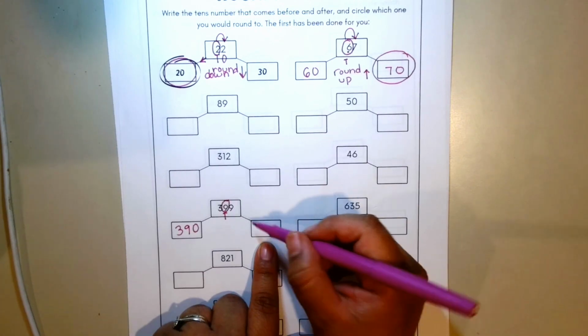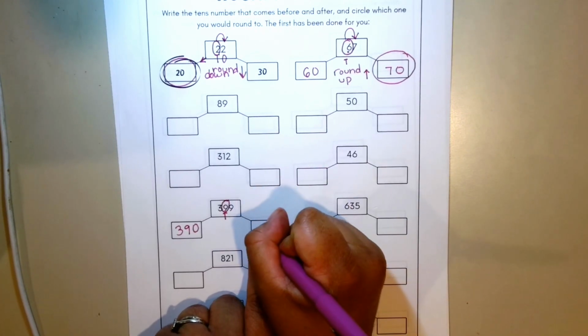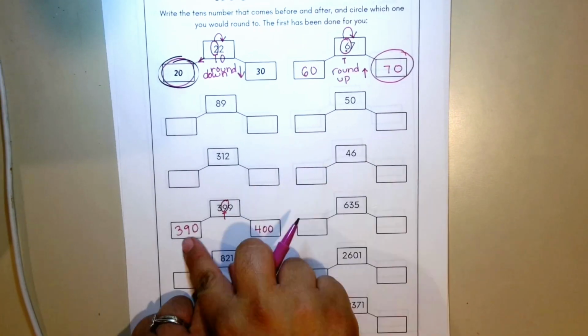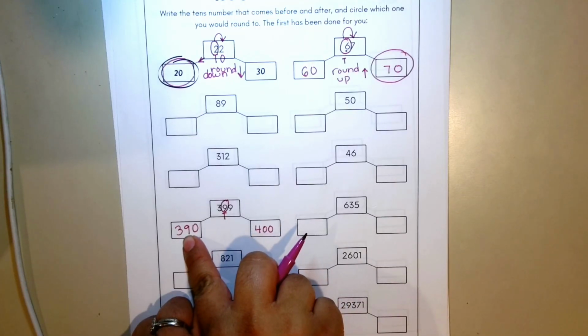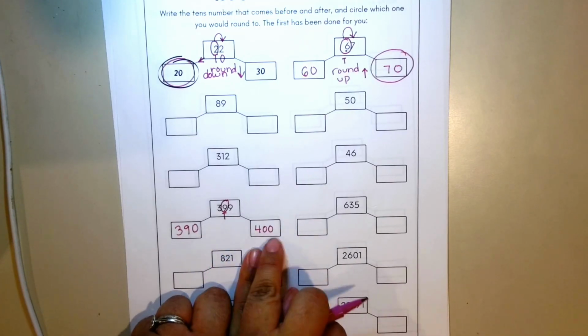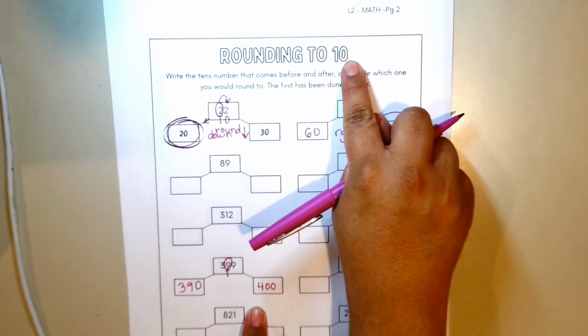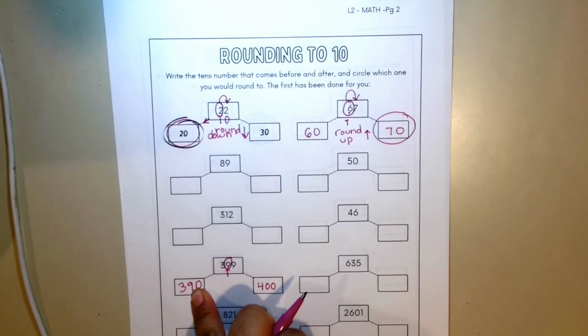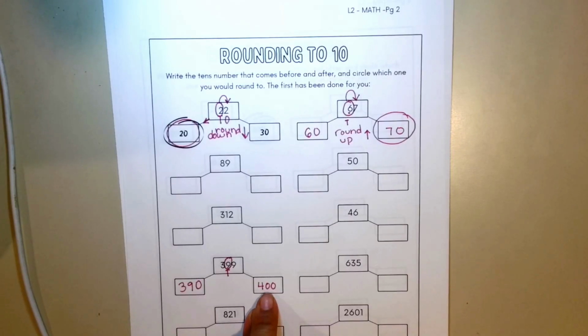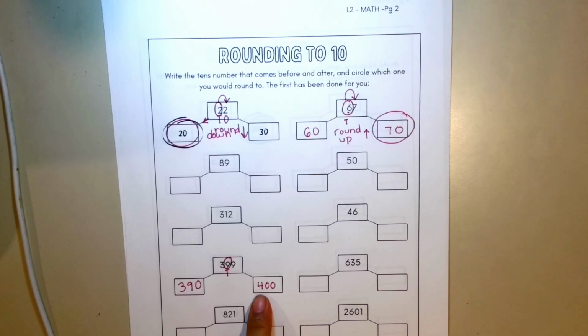On the upper end, it would be 400, because it's the tens, we know that it's 10 more. So 90 plus 10 more will get us to 400. That's why this value would be 400.